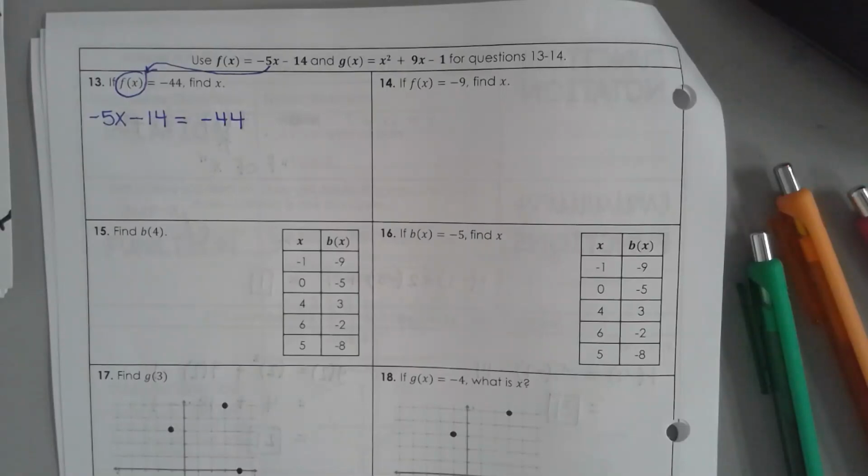So if it says that the function equals a number, that number is kind of like your y value. When we get to graphs and tables, it's your y value. So we have to set the function equal to that and solve. Do you all know how to solve this? Two-step equation?